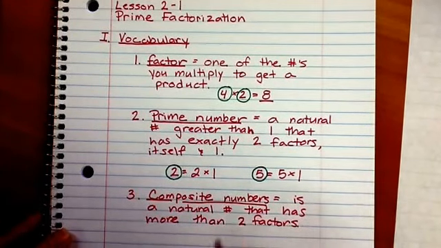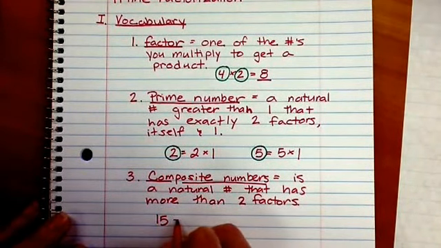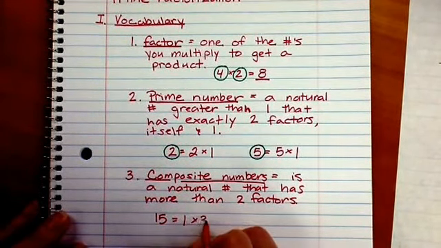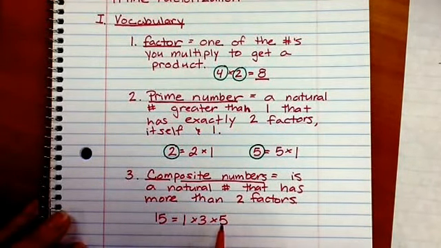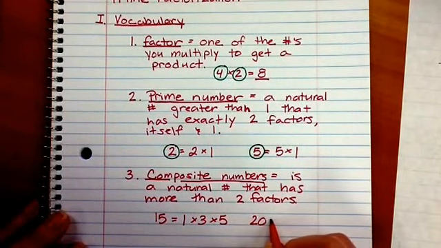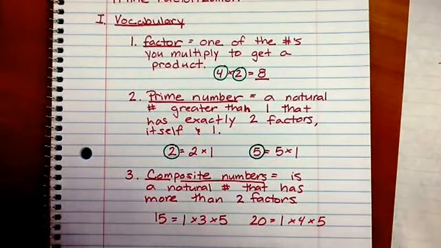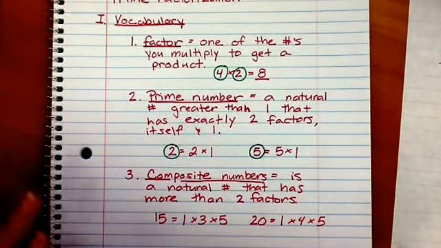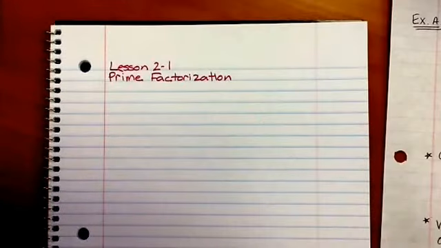So a way I can write this would be like 15. 15 is a composite number because I can take 1 times 3 times 5 to get 15. And right now I have more than 2 factors here. I have 3. Another example of a composite number would be 20. 20, I can say 1 times 4 times 5. I have more than 2 factors here to get 20. Therefore, it's a composite number. Okay, make sure you have all the vocabulary done, and we are going to get started with the lesson.